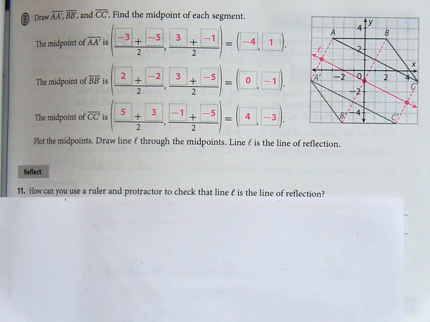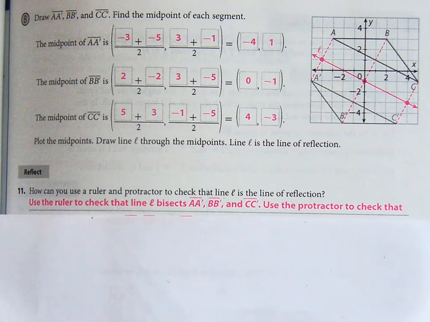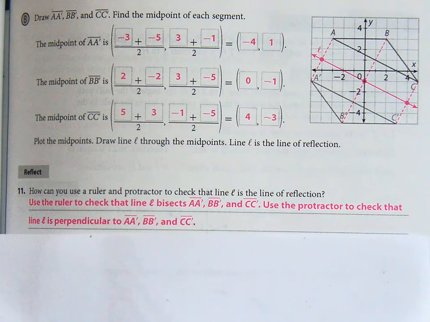So how can a ruler and a protractor tell you if that line is in fact a perpendicular bisector of all those points? Pause the video. Alright, let's see our answers. Use the ruler to check that line L bisects all the points. Use the protractor to check that the line is perpendicular to all the points.